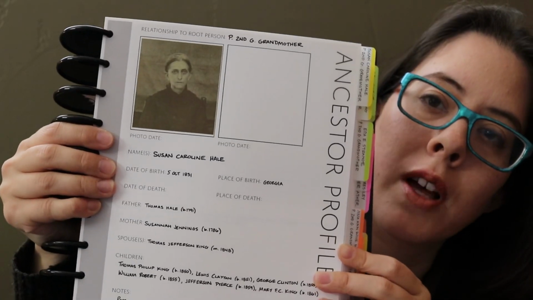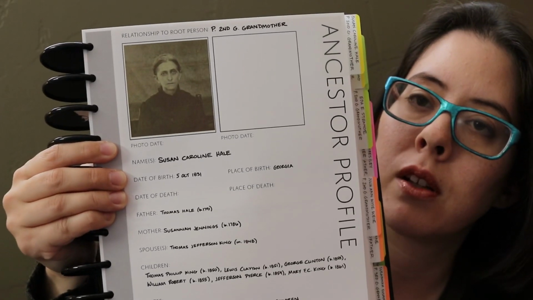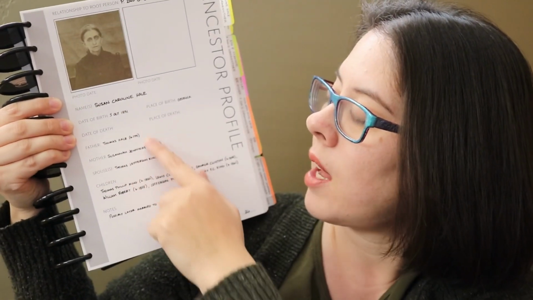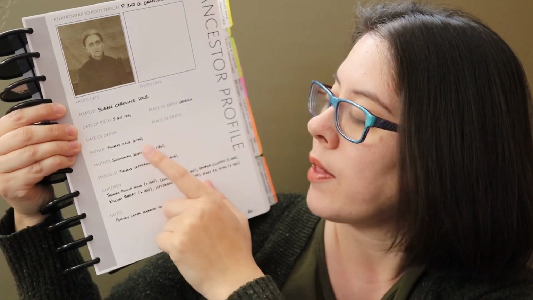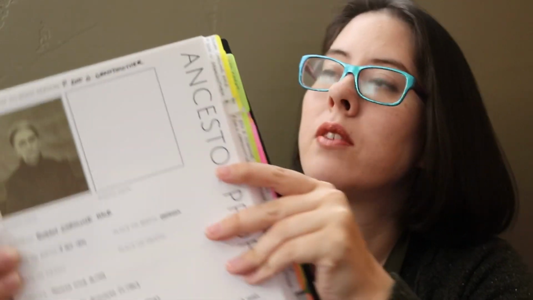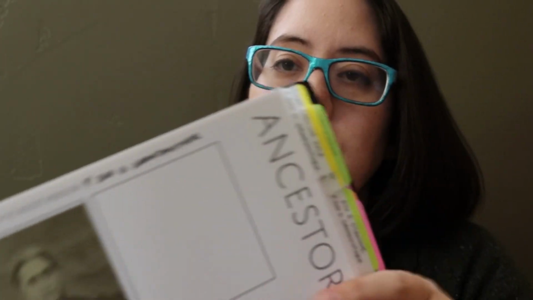The ancestor profile page is my favorite to start these chapters because you can include two nice photos, and then it has the really basic information: name, birth, death, father, mother, spouse, children, and some notes if you need it. This is also the page that I use to put my tabs on, so that when I go to this tab, this is the first page that I see. I add pages in chronological order, however they make sense.